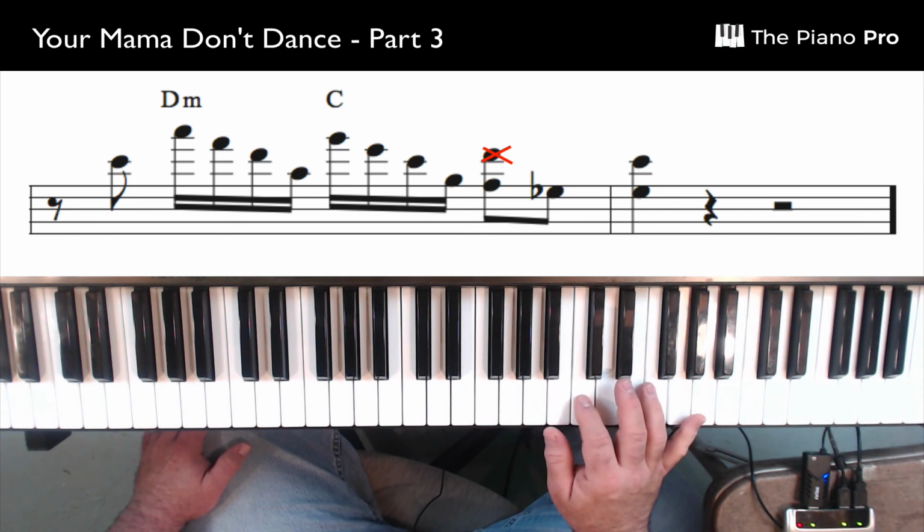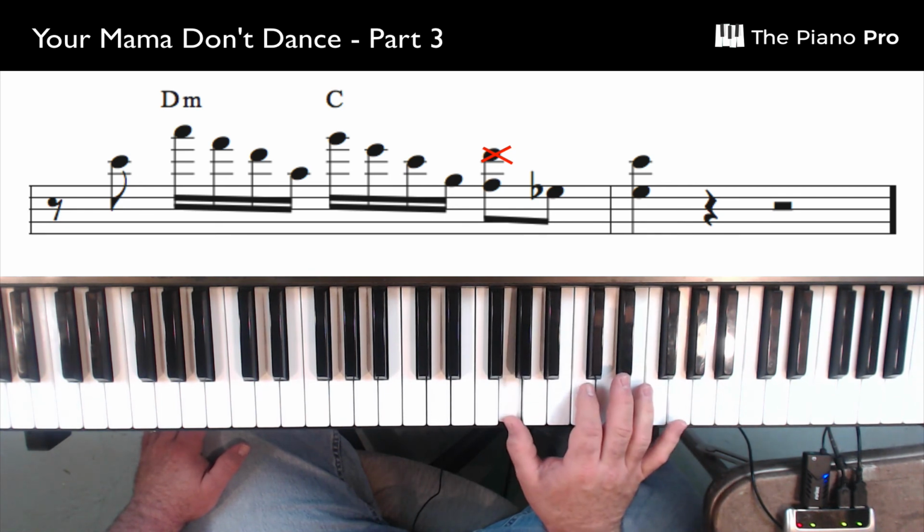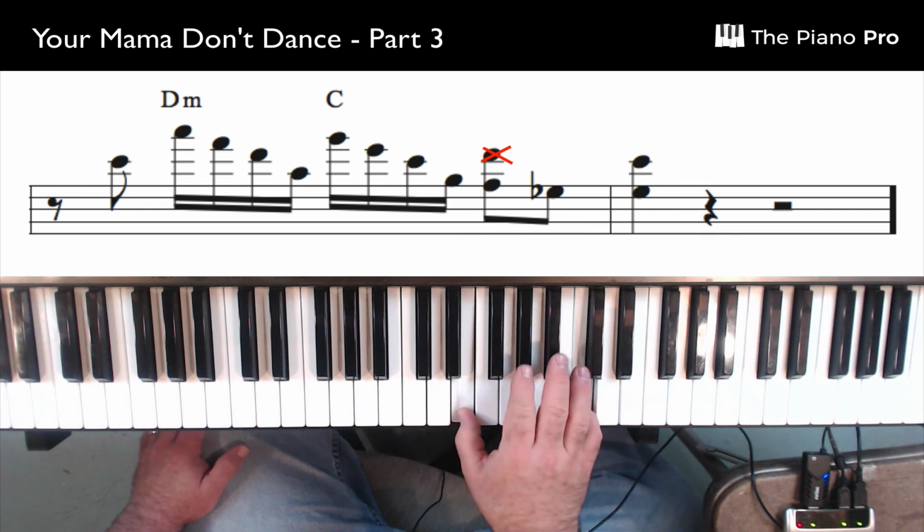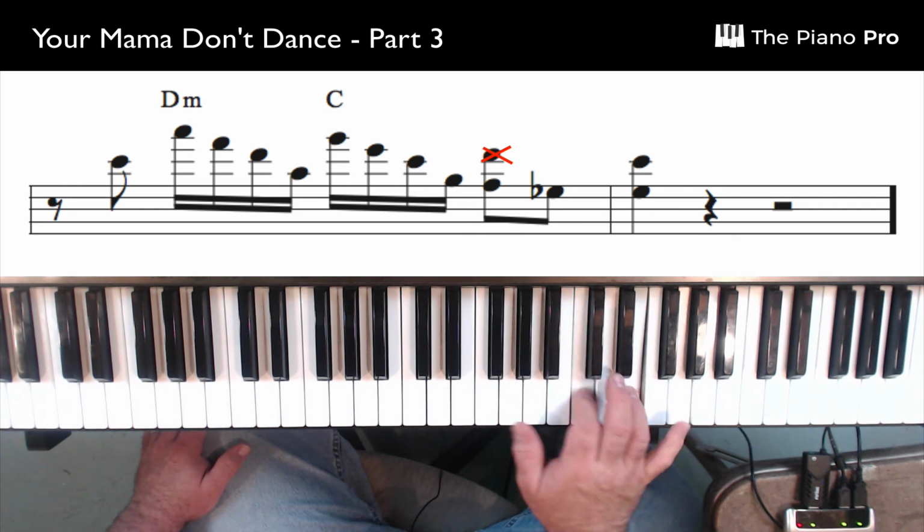So you have, and then this part is the same.